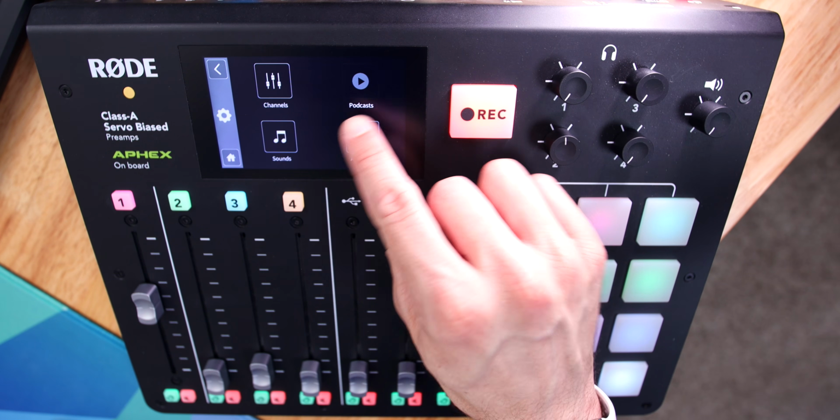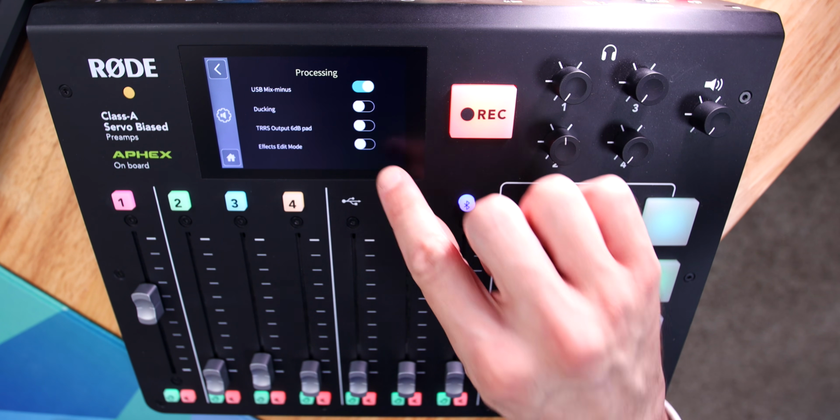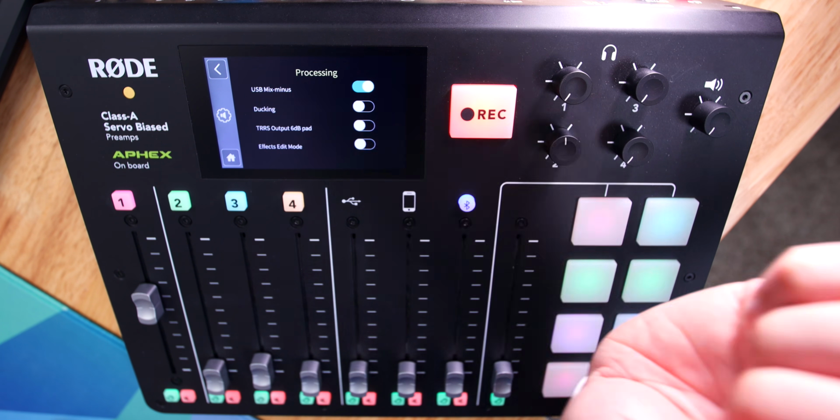You're welcome. But this doesn't give you a lot of flexibility if it's just turning everything on or off, because there's a lot of nuance in these effects. This is basically the Rodecaster's way of protecting you from yourself. What I would recommend doing, if you haven't done so, or as soon as you get your Rodecaster, is clicking on the advanced options, going to audio, going into processing, and then making sure to turn on effects edit mode.